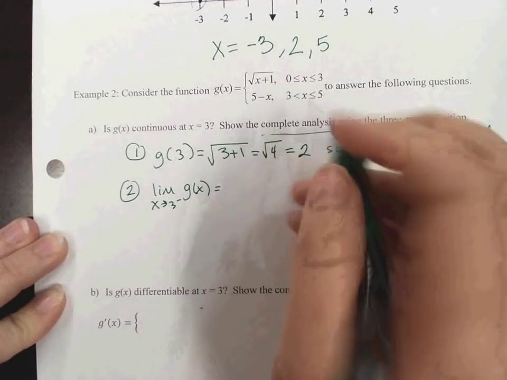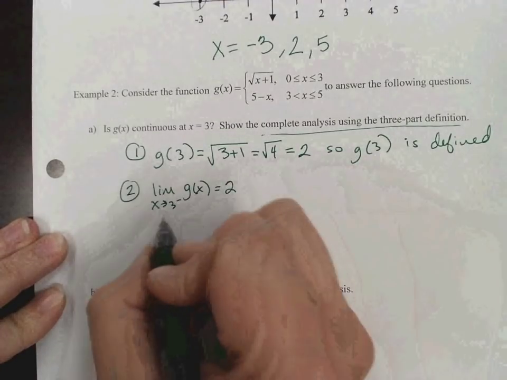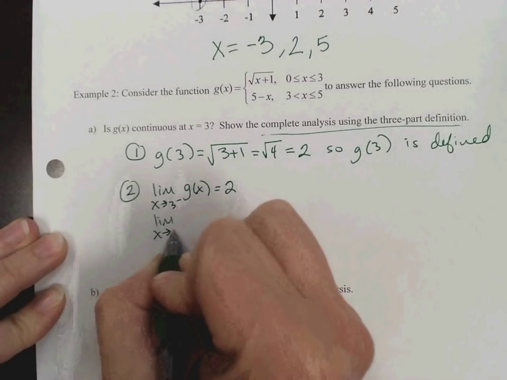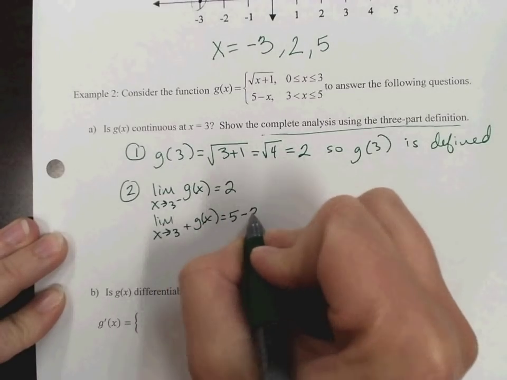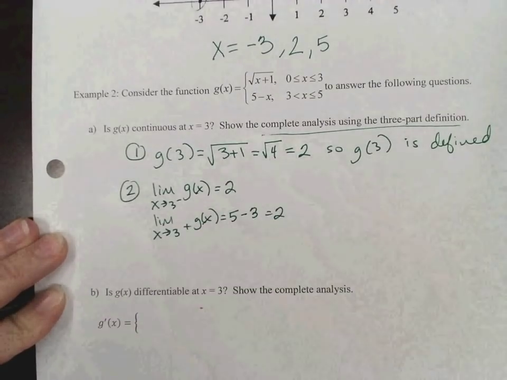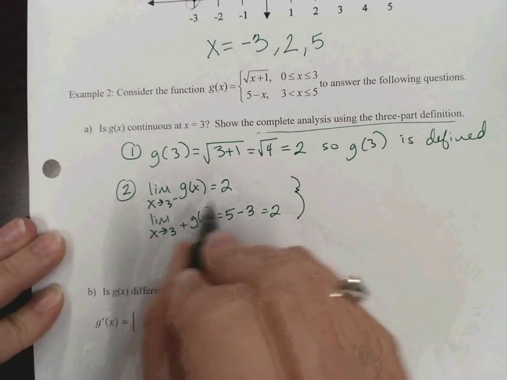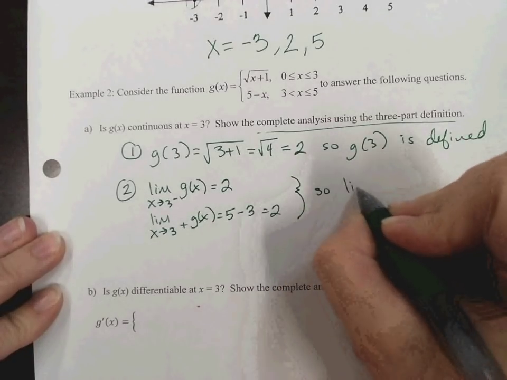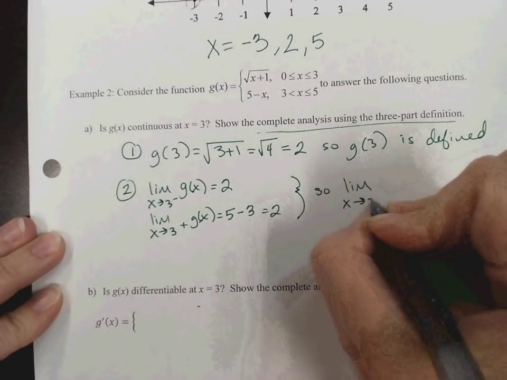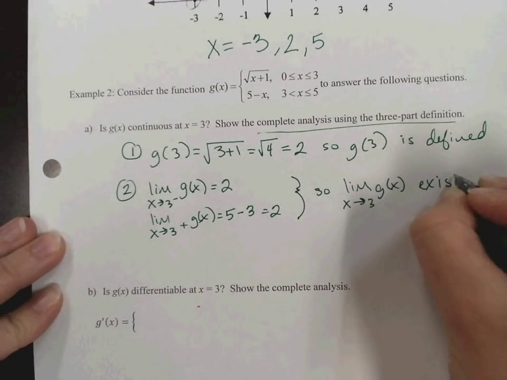The limit as x approaches 3 from the left is that same top piece of the function. We already found that value, so you don't have to do that again. The limit as x approaches 3 from the right is 5 minus 3, which is 2. Remember that I want you to summarize this for me. What does knowing each of those values tell me? This tells me the limit as x approaches 3 of g of x exists.